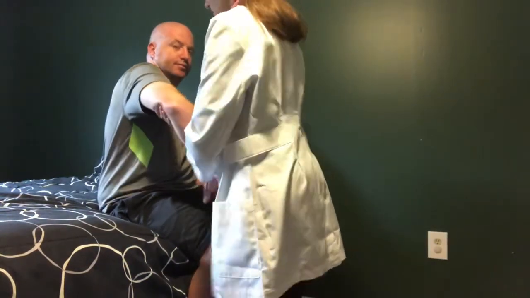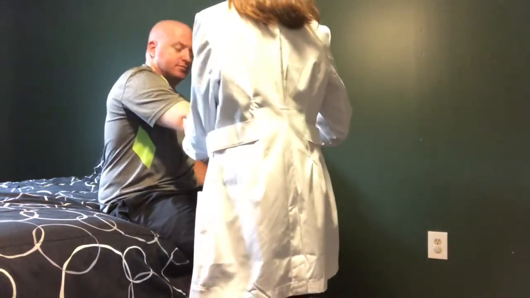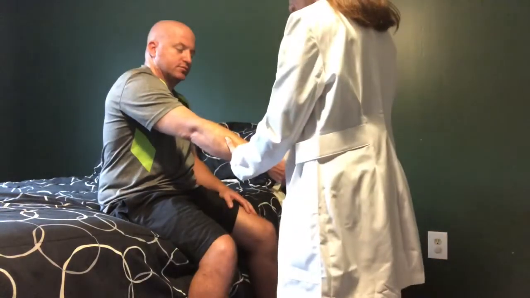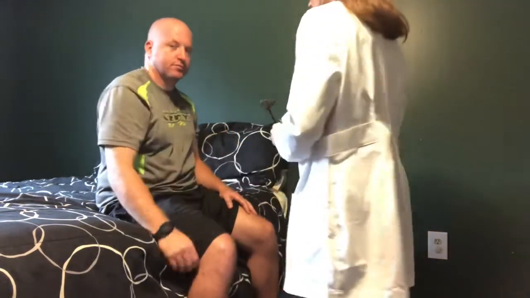I'm going to assess the triceps reflex. Relax your arm. Okay, I'm going to assess the brachial reflex. Good. I'm going to assess the brachioradialis reflex. Good. Okay.